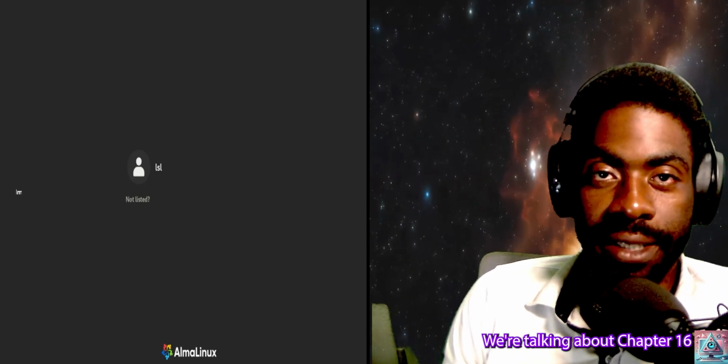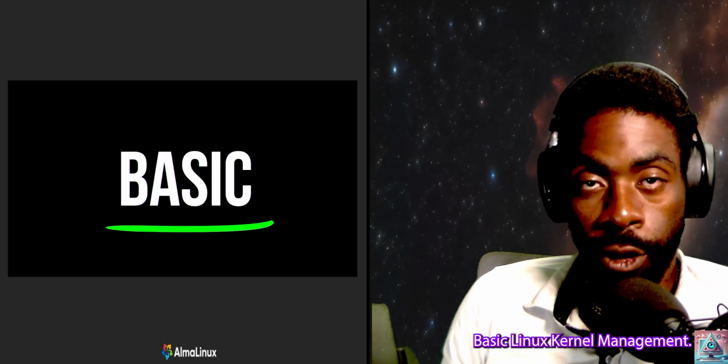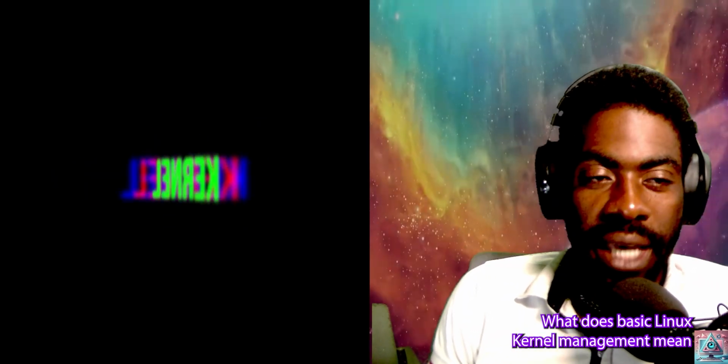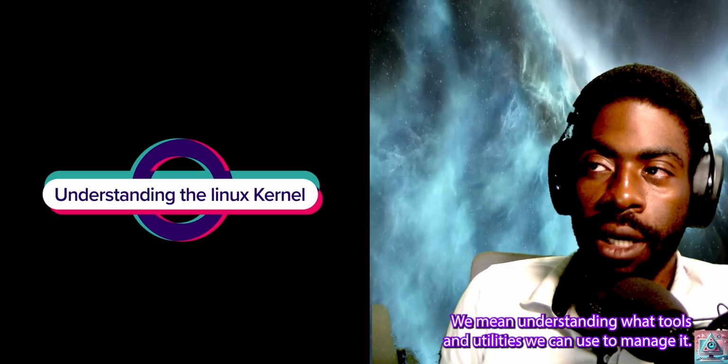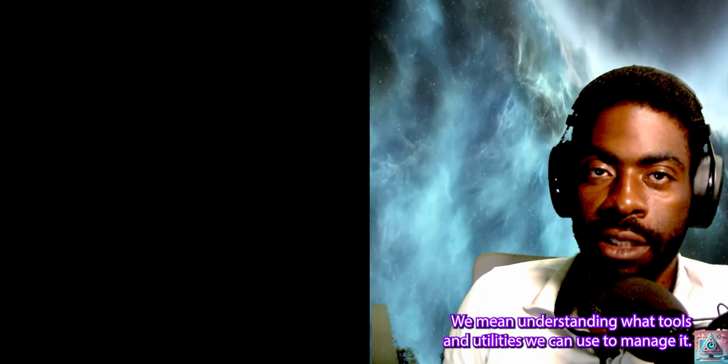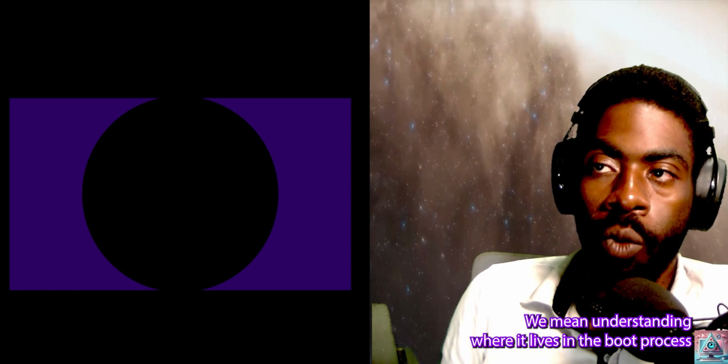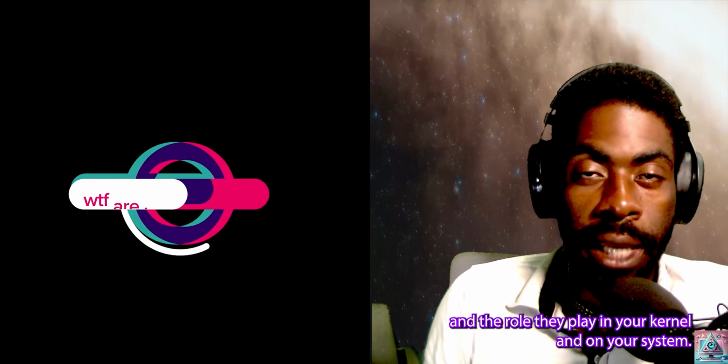We're talking about chapter 16, basic Linux kernel management. What does basic Linux kernel management mean? Basic. It is basic, it gets pretty complicated. By basic, we mean understanding what the Linux kernel is. We mean understanding what tools and utilities we can use to manage it. We mean understanding where it lives in the boot process, and also understanding what kernel modules are and the role they play in your kernel and on your system. So we're going to go into those 3 or 4 different topics in the next couple of minutes.